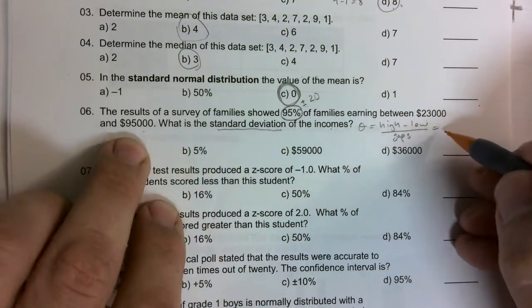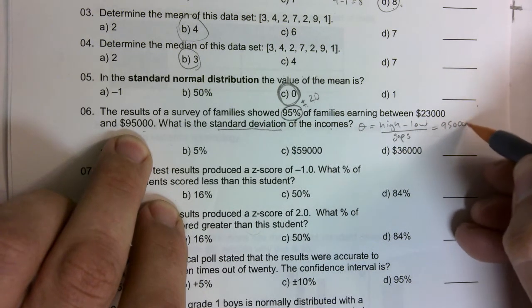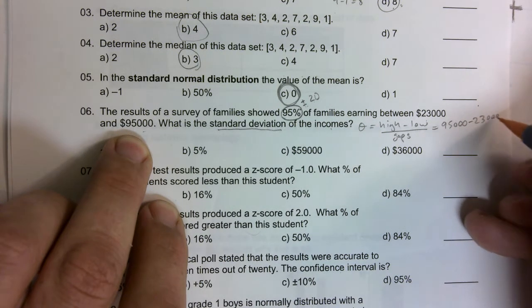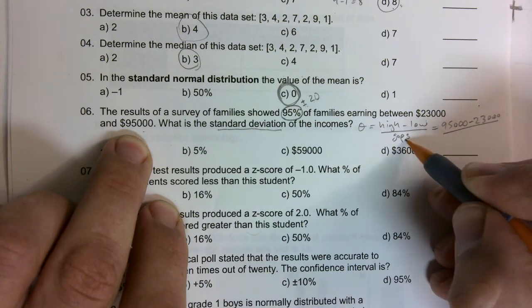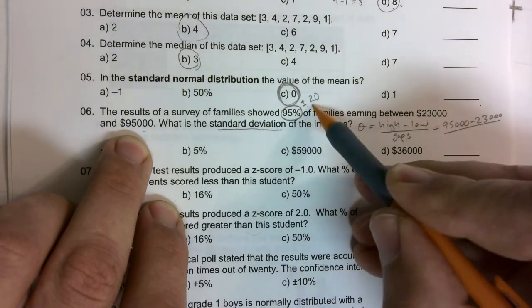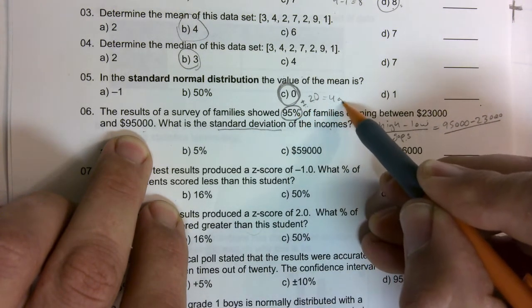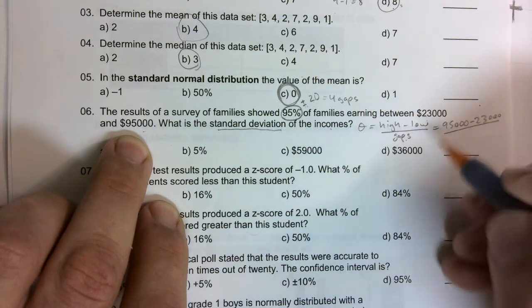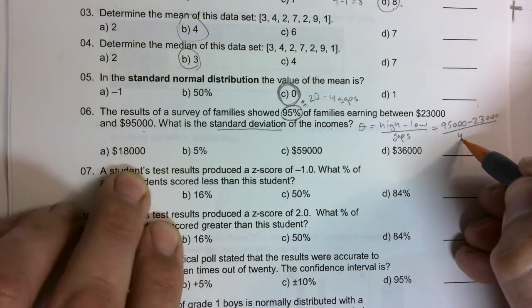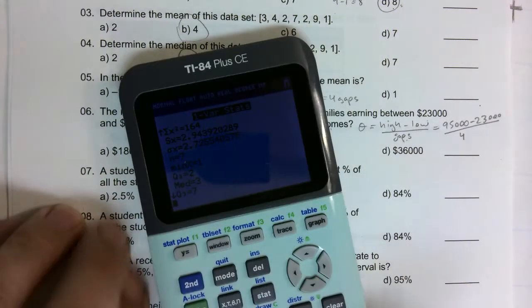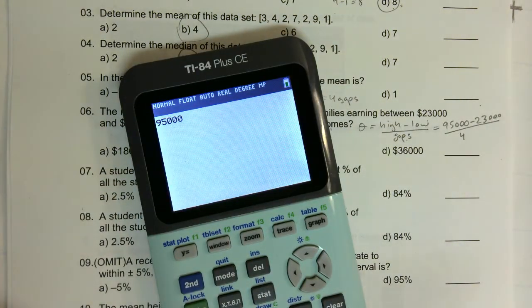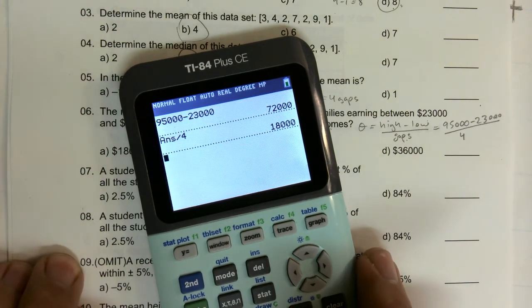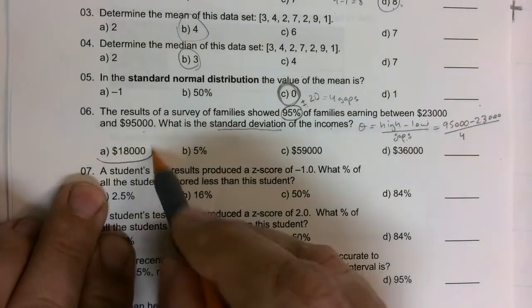Okay, so you go 95,000 minus 23,000 divided by plus 2 and minus 2. There's actually 4 gaps. Okay, so we divide this by 4. So it's 95,000. You just got to be careful here. 95,000 minus 23,000 divided by 4, and that's 18,000 is your standard deviation in this case.